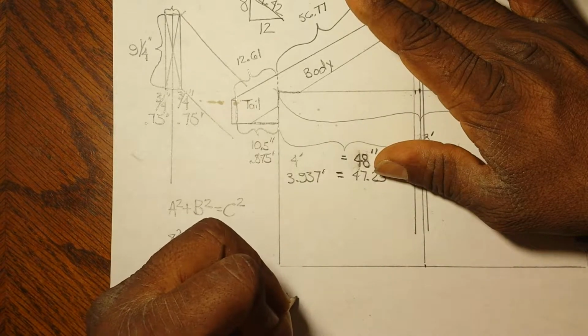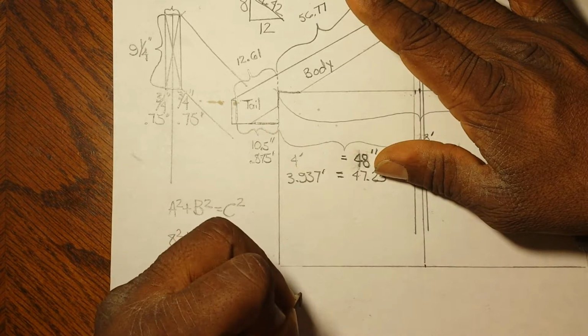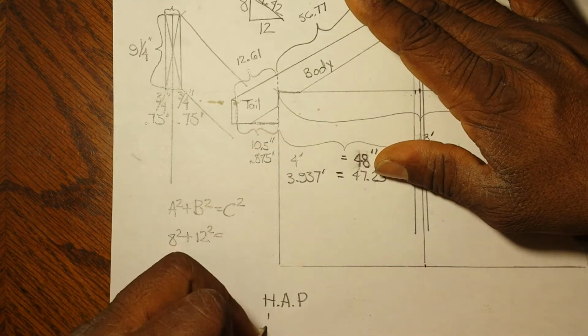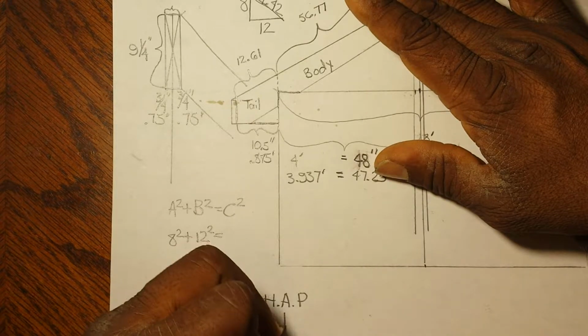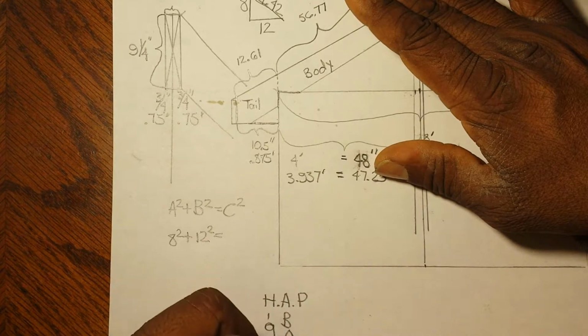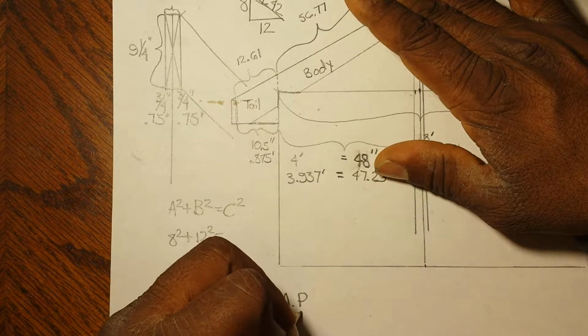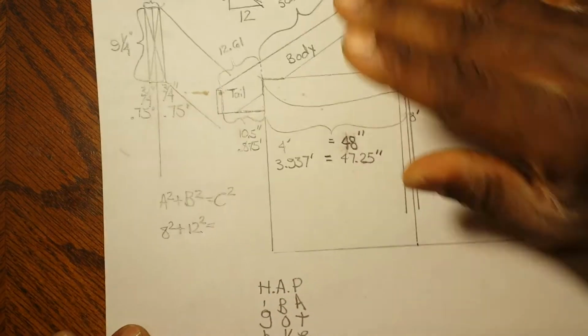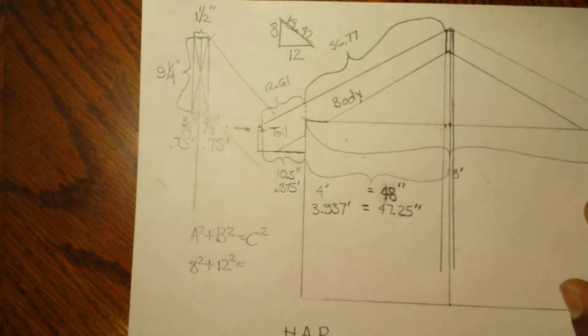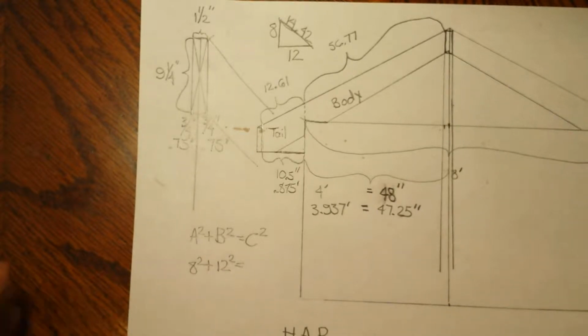HAP stands for height above plate. And the plate is the ceiling plate or wall plate that your ceiling joist is going to sit on top of, and they're going to be right next to your rafters.